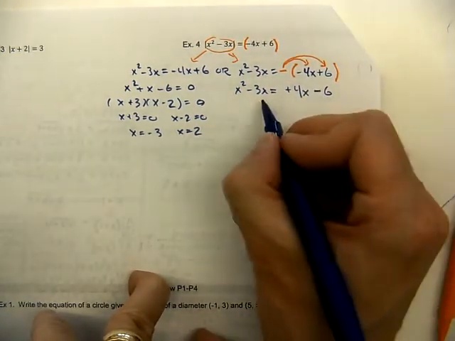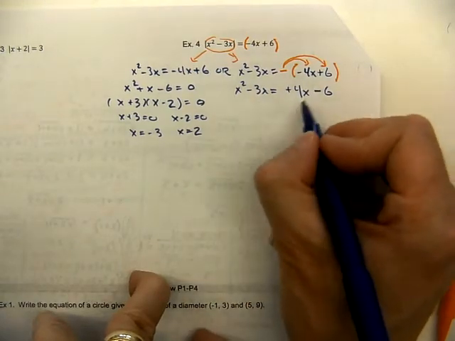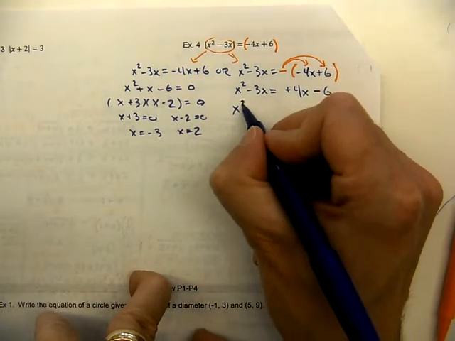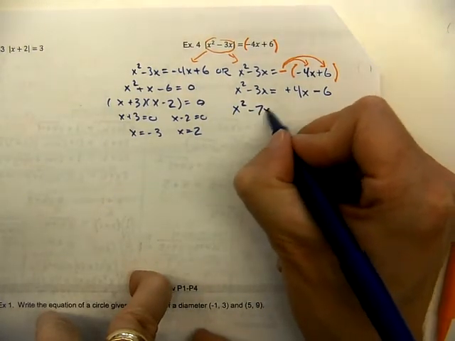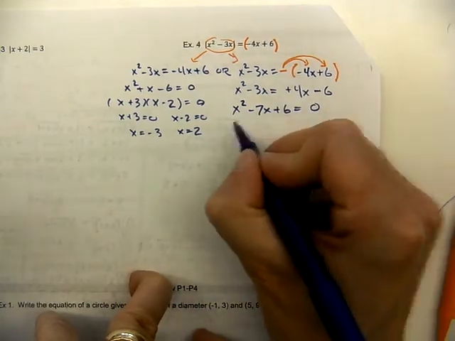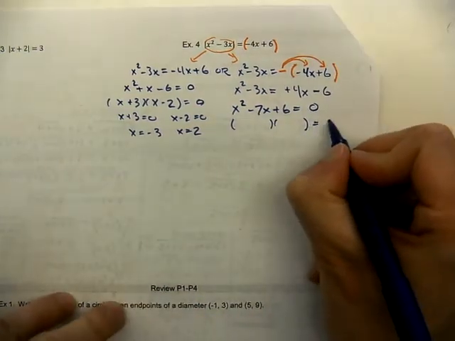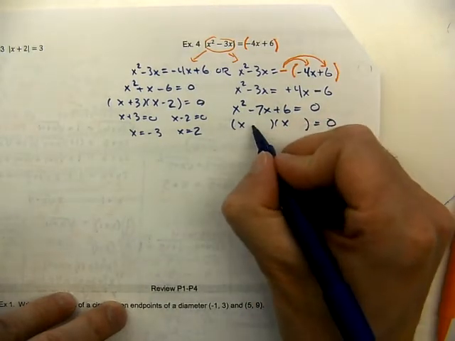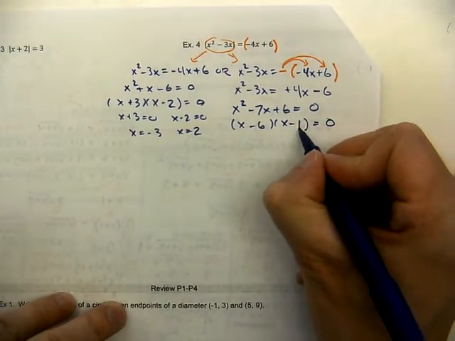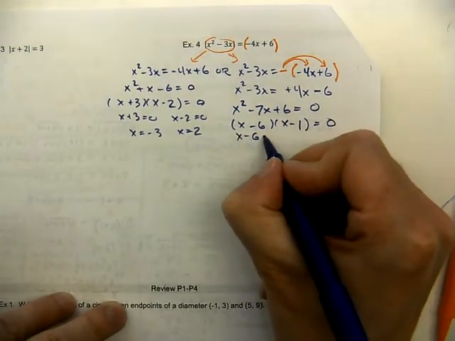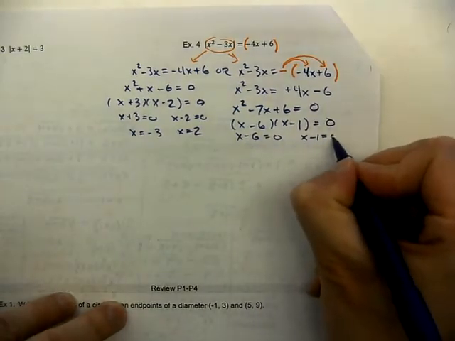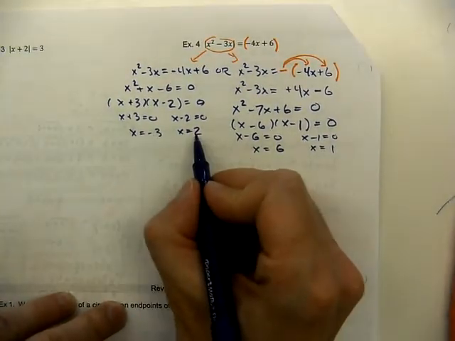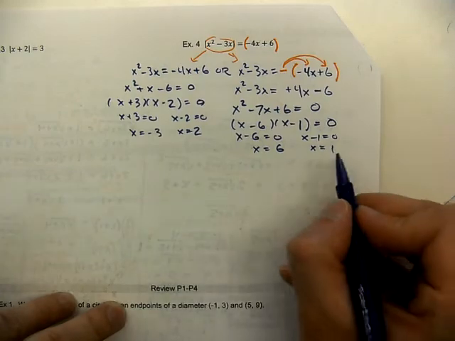So again, we're moving all the terms to the left-hand side, so I'm going to subtract 4x from both sides. I'll add 6 to both sides as I push everything to the left. We get x squared minus 7x plus 6 equals 0. This also factors. We want factors that multiply to 6 but add to negative 7, so we want a negative 6 and a negative 1. So each of these gives us those 2 answers. So we have a negative 3, a positive 2, a positive 6, and a positive 1.